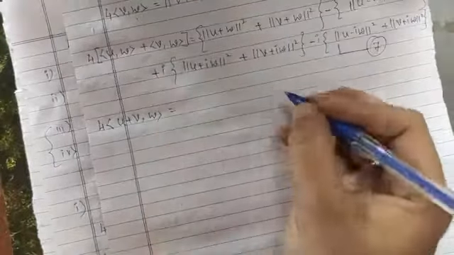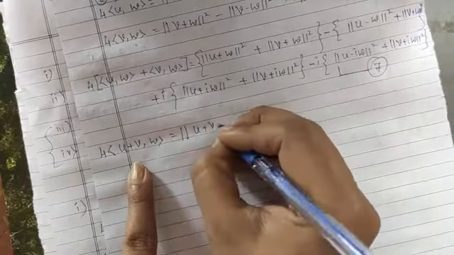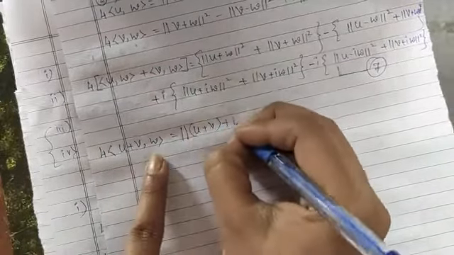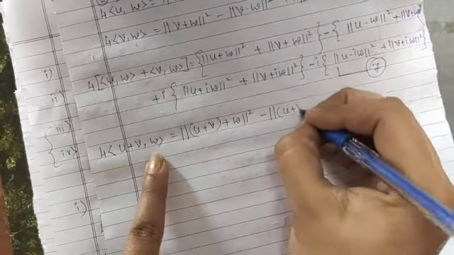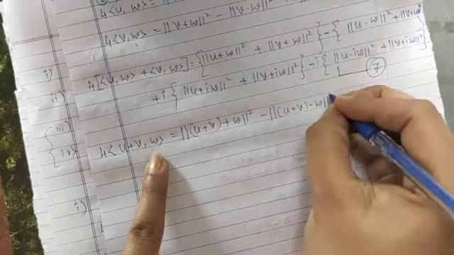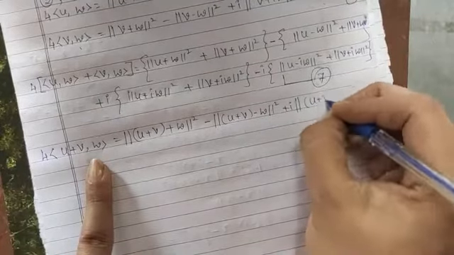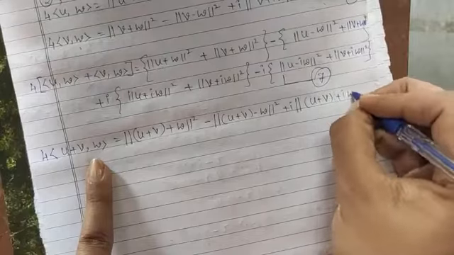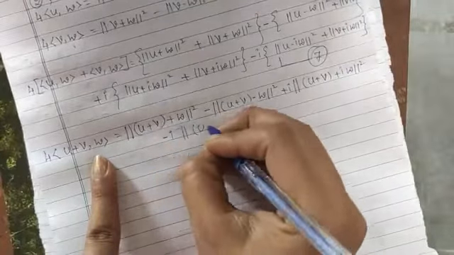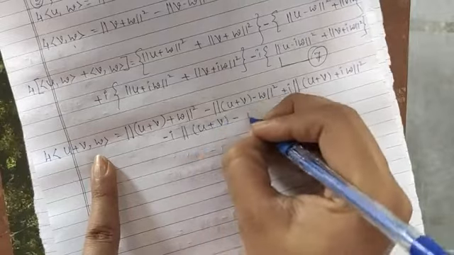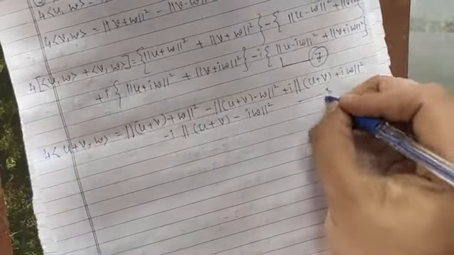So this will be equal to norm, first term is u plus v plus w whole square minus norm u plus v minus w whole square plus i into norm u plus v plus iw whole square minus i into norm u plus v minus iw whole square. I will call this as equation number 8.